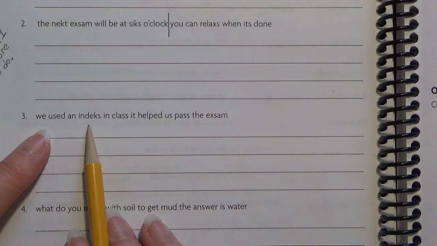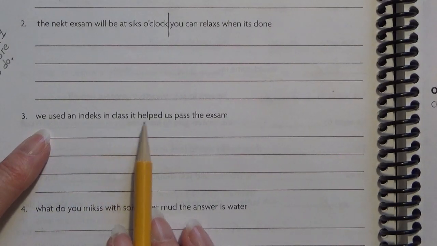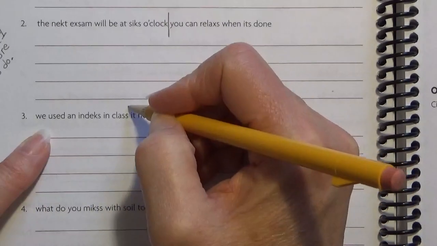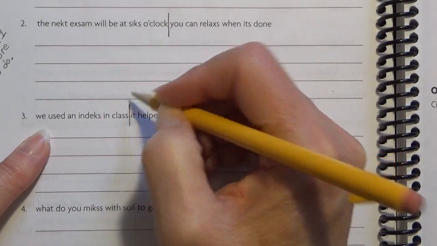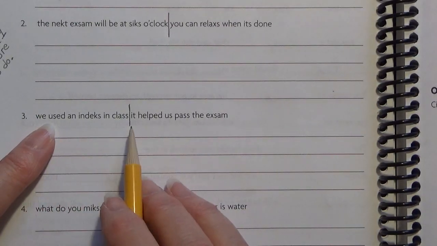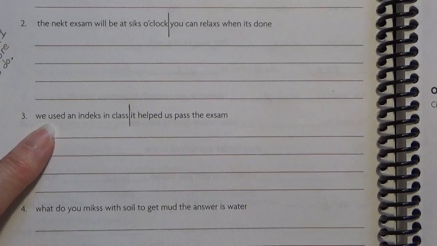I'll break another sentence for you in case you're deciding to do 3. We used an index in class. It helped us pass the exam. We used an index in class. There's a whole sentence. We, subject, used, the verb, an index in class. It helped us pass the exam.